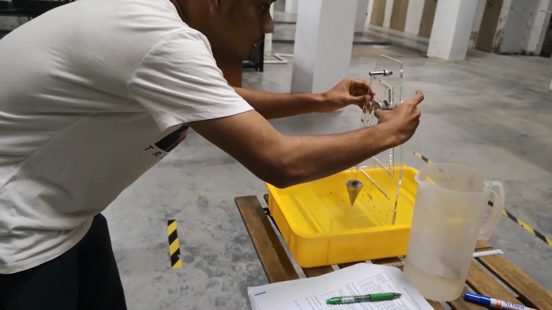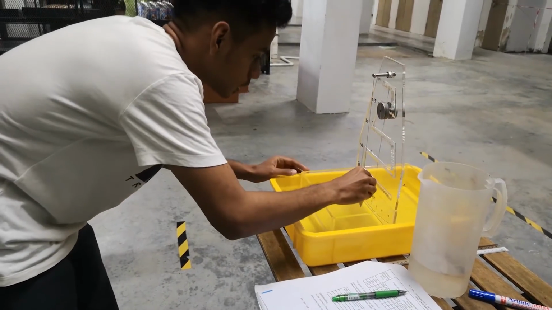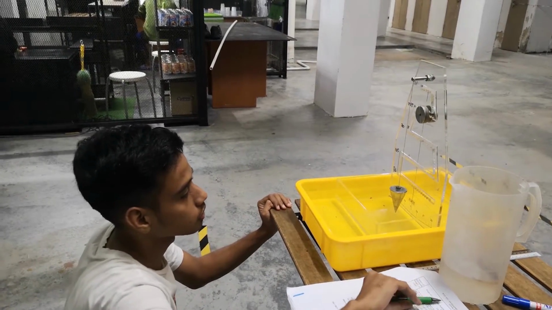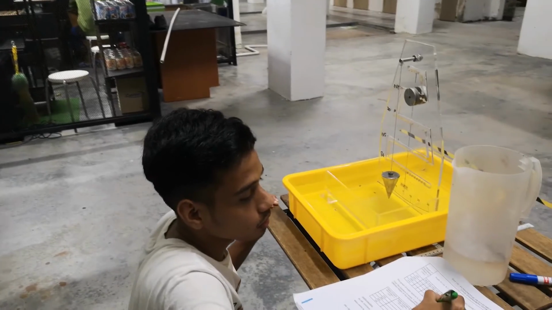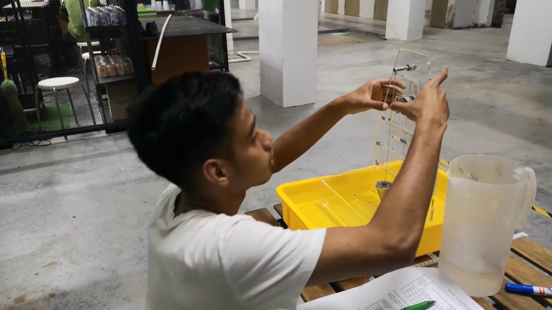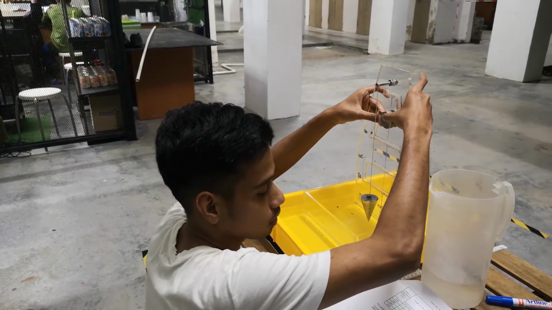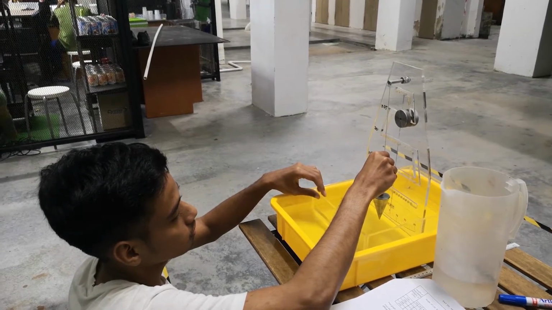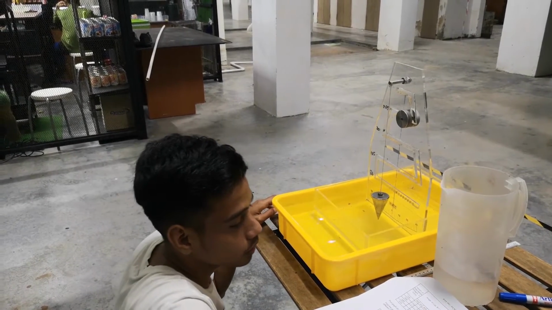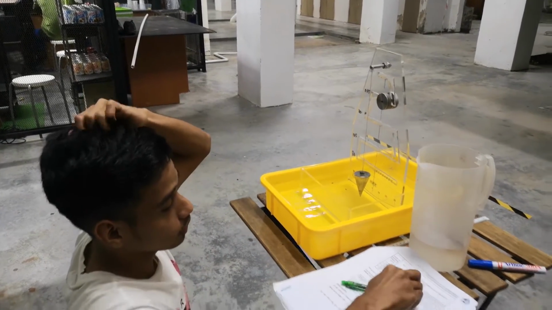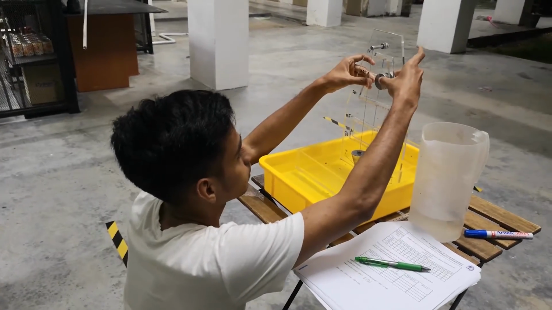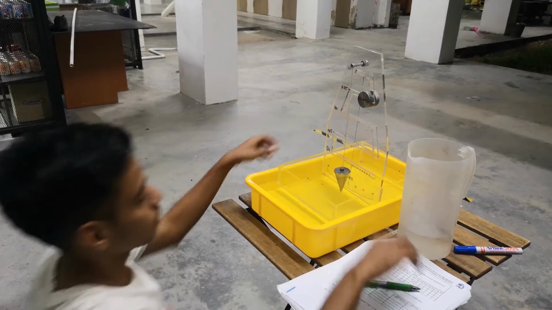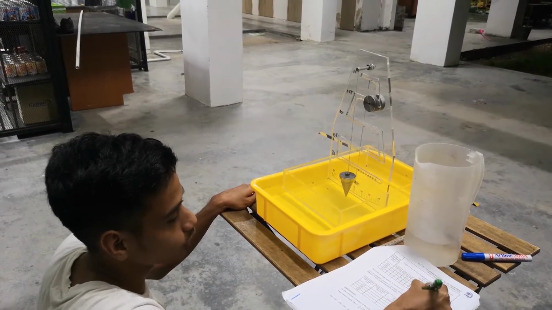Okay, one more. The angle is 4 degrees. Okay, at 30 last. The angle is 6 degrees.